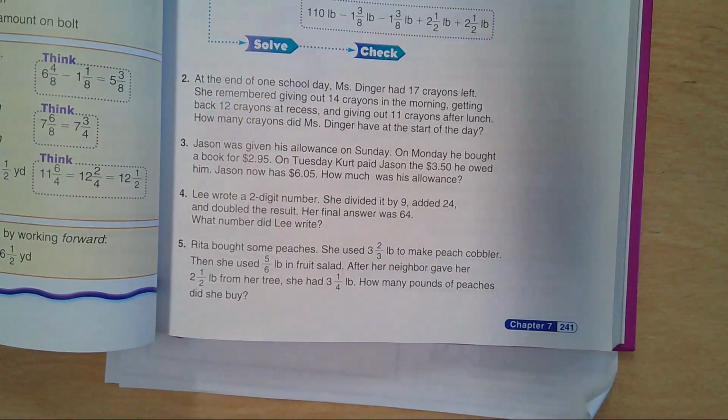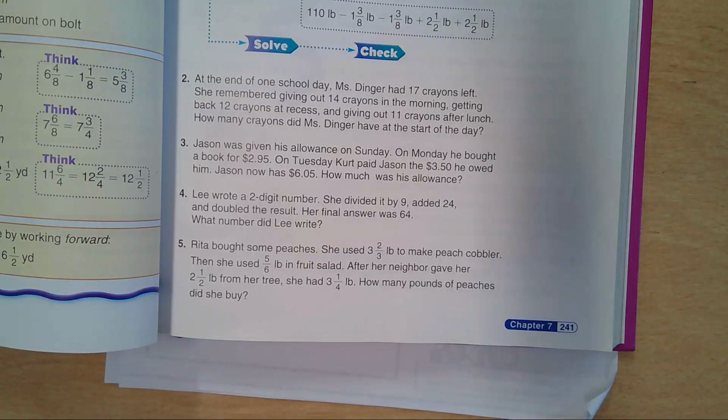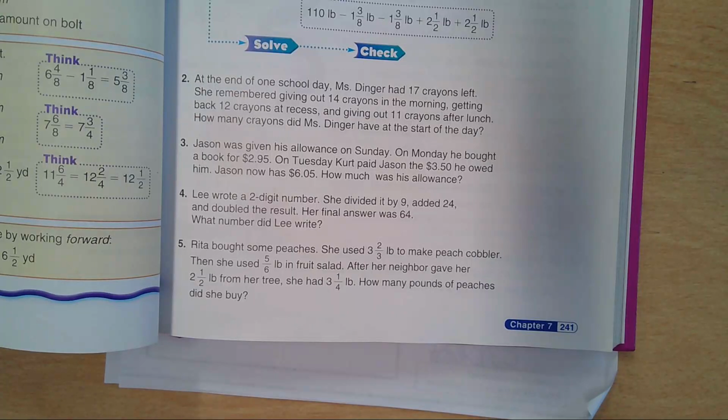Jason was given his allowance on Sunday. On Monday, he bought a book for $2.95. On Tuesday, Kurt paid Jason the $3.50 he owed him. Jason now has $6.05. How much was his allowance? And again, you could think it through. He spent some money and he was given some money.